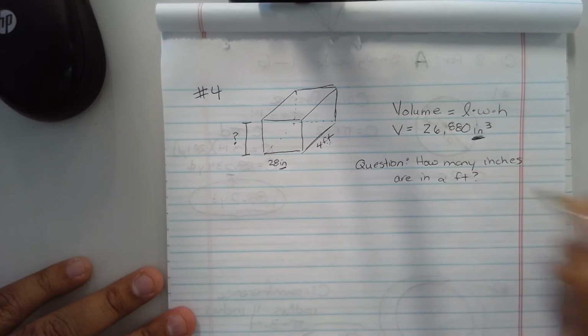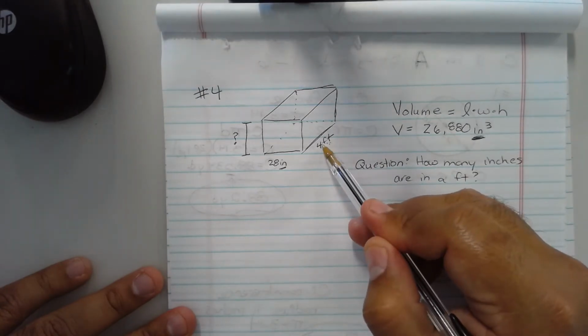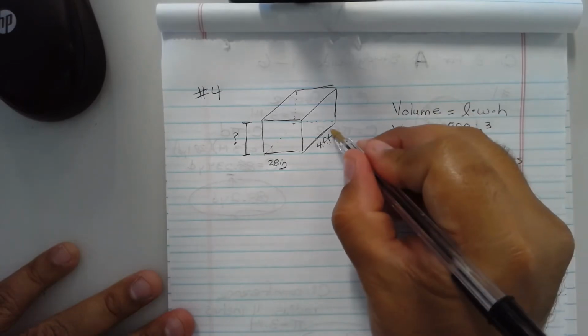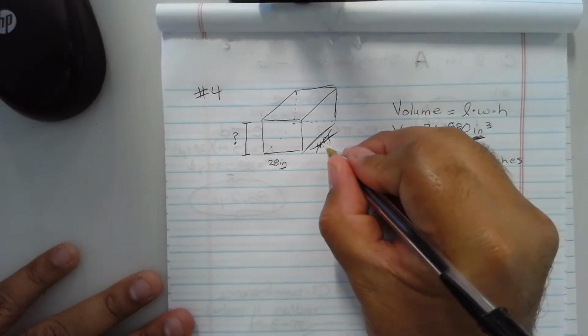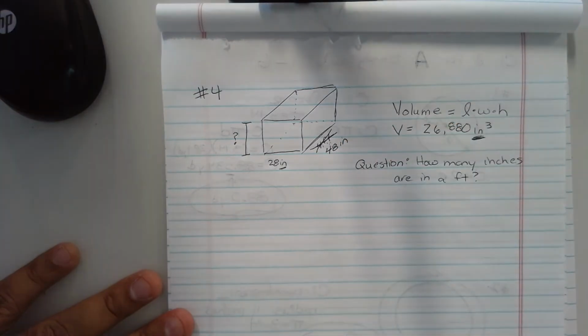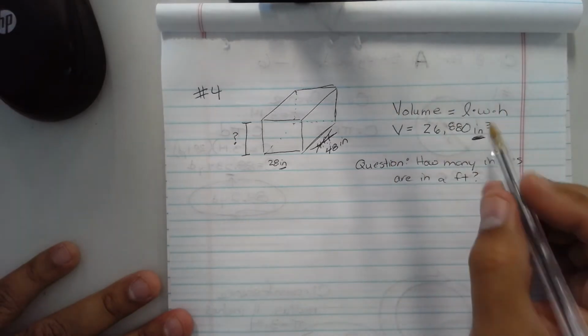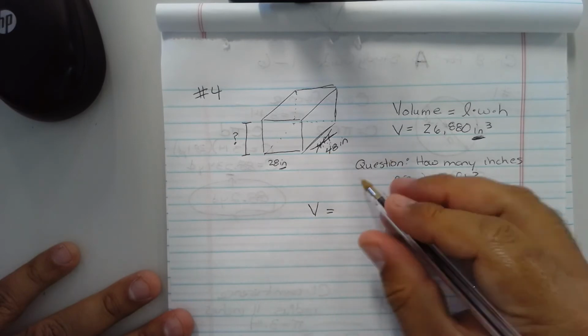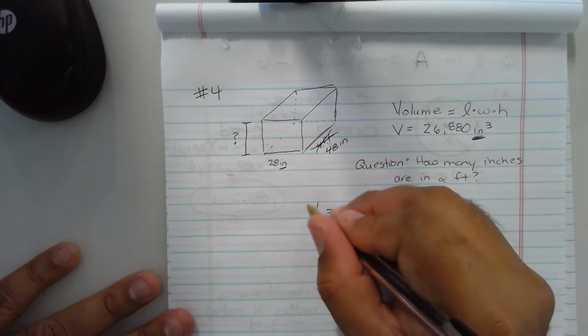12 inches. So if there's 12 inches in a foot, what should we do with the 4? Multiply by 12. What do you get? 48 inches. 12 times 4, 48 inches. Everybody understand that part? So now, we could go back to the formula, which is what? Volume is equal to the length, which is 48 inches.